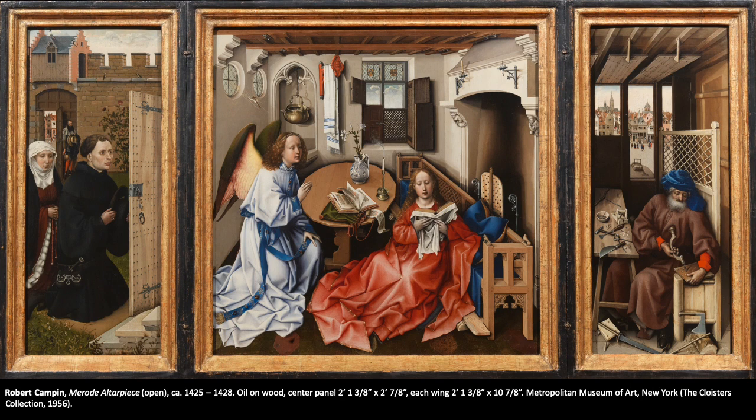Here's a better view of the piece opened up. You can see it's not that big. If you look at the dimensions here, it's only 2 feet by almost 3 feet wide for each wing. So a total of 2 feet tall by about 11 inches wide.